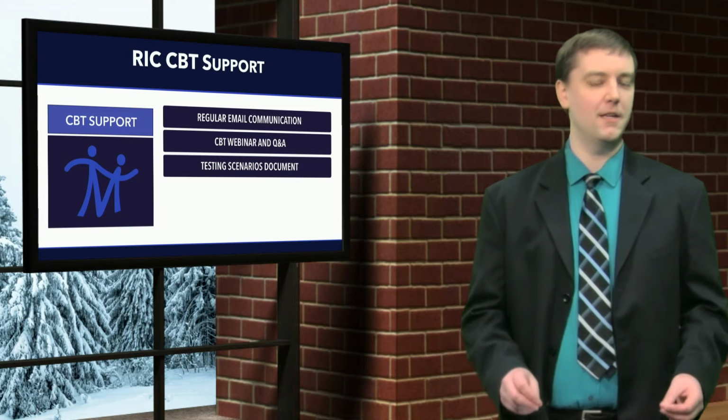Next, we're working with SED on some testing scenarios. We've given them specific scenarios of what happens if this happens on a testing day, what should we do to respond to that, should we keep students testing, should we do other things. So they're working on that, and they're going to be giving us that document before testing begins so that we have a little more information on how we should be best supporting you during the testing process.